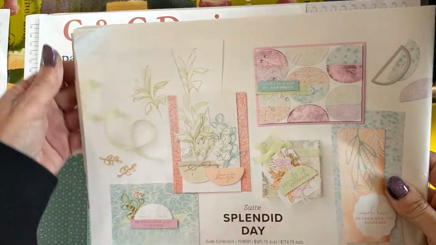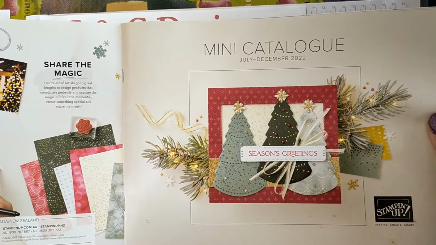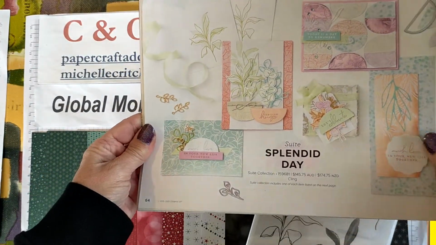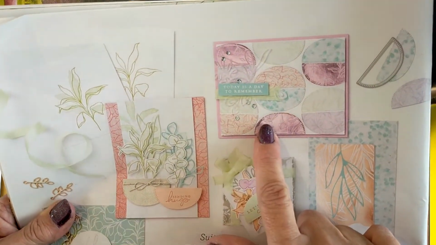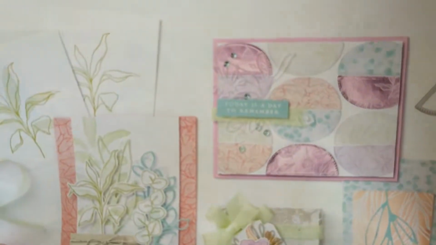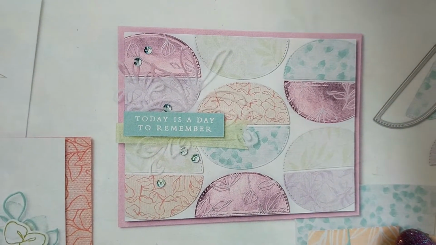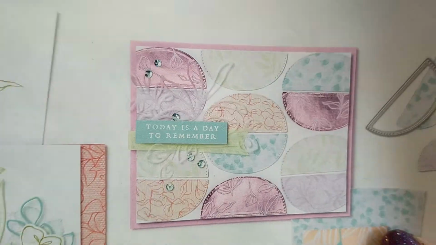So for this one here, this is our Stampin' Up! Mini Catalog, July to December 2022. And on page 64, there's the Splendid Day Suite. So what I'm going to do is case this card here. Normally I have one sample card to show you, and then I show you step by step how to do it. But because I'm casing a card, I'm going to show you the original project that was in the catalog, and I'm going to change it up and explain step by step how I'm doing that.